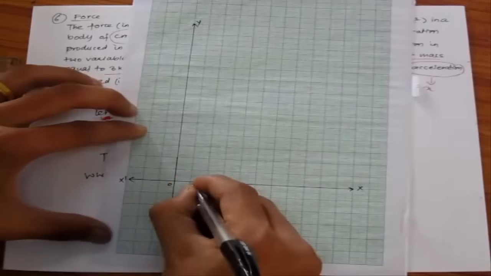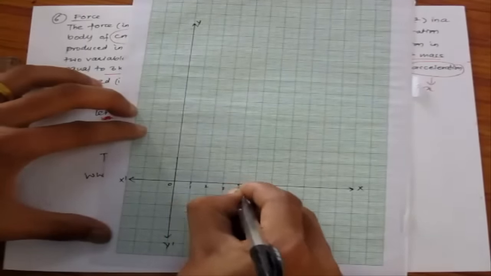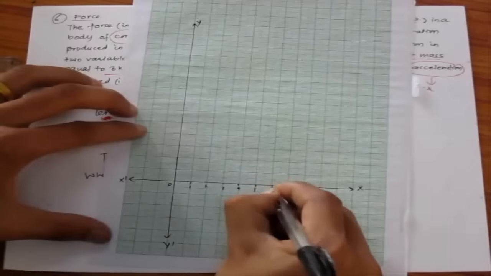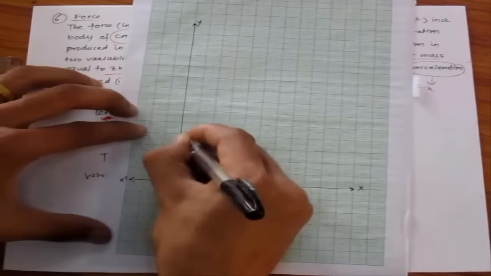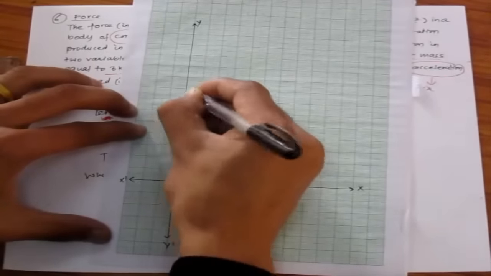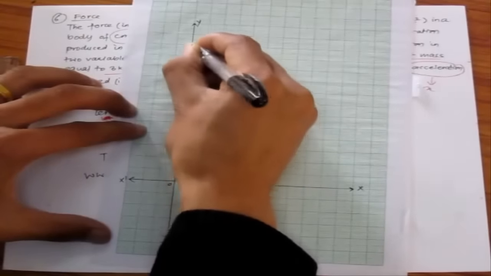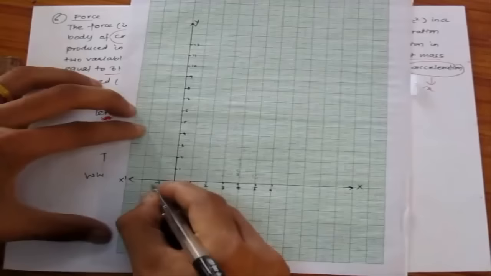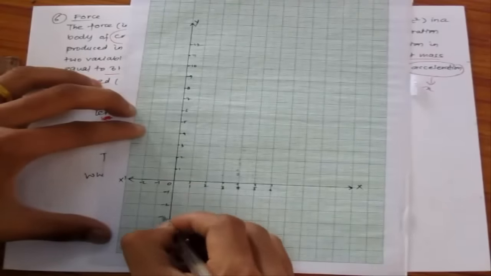This is the origin, then 1, 2, 3, 4, 5, 6, and so on, and negative 1, negative 2, negative 3.